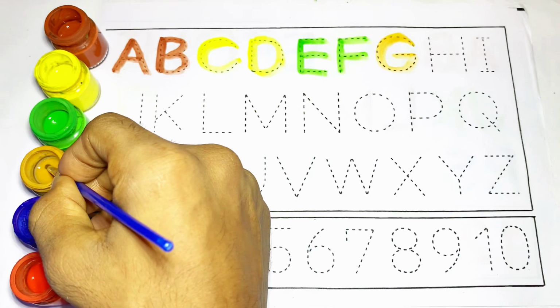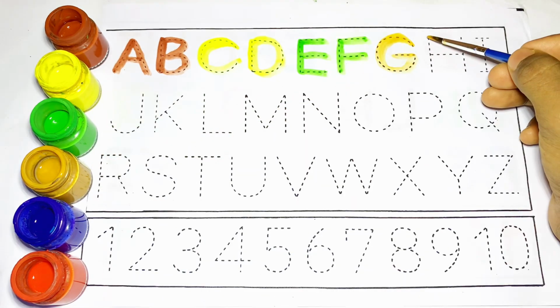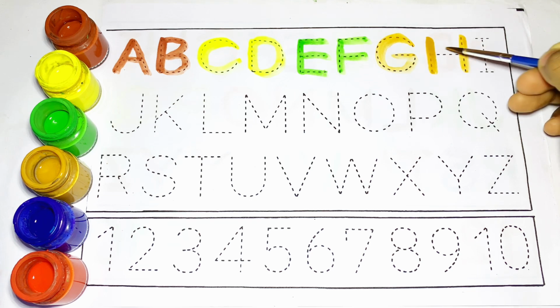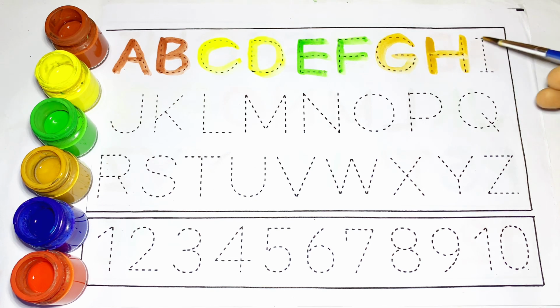Kids, again use yellow ochre color and draw H. H for hand, H for helicopter. The alphabets of H. I. I for ice, I for ice cream.